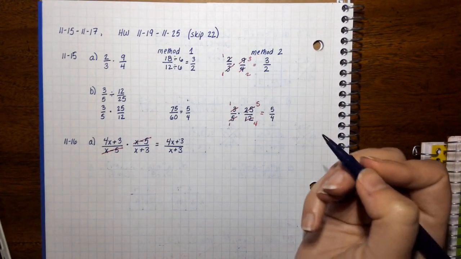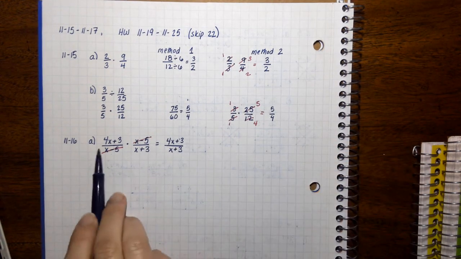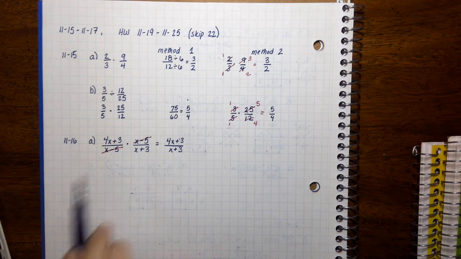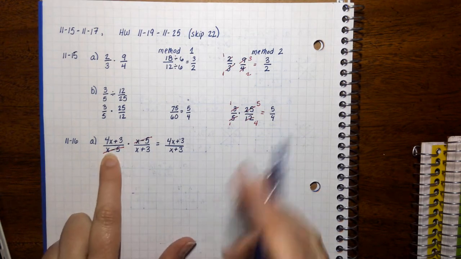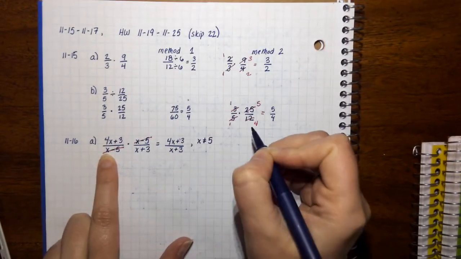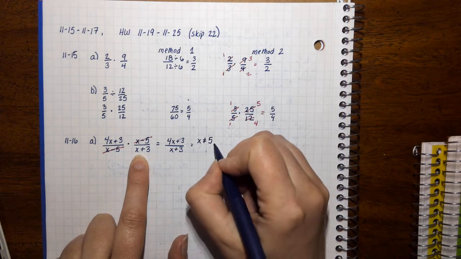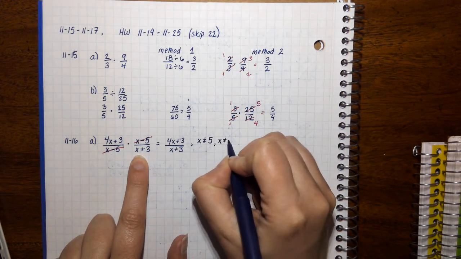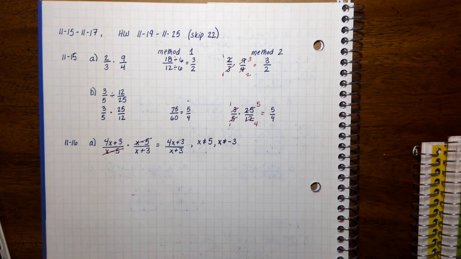Okay, however, we do need to state what the excluded values are. And remember, the excluded values are found from the problem, not the answer. So in this denominator, x cannot equal 5 because 5 will make that denominator 0. And in this denominator, x cannot equal -3 because that will make that denominator 0.